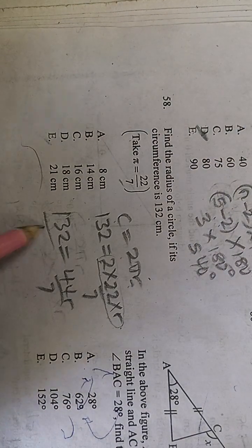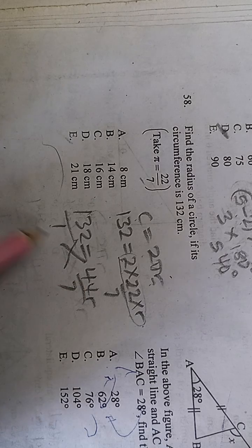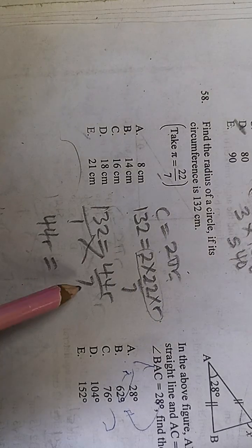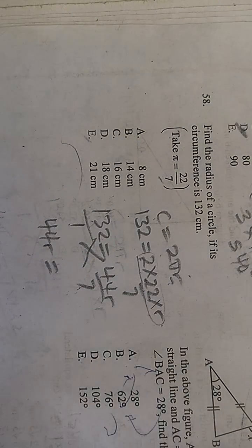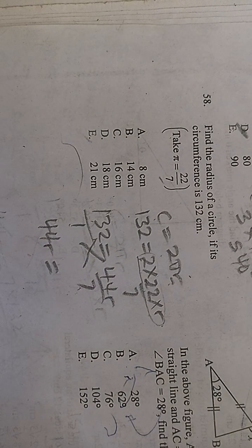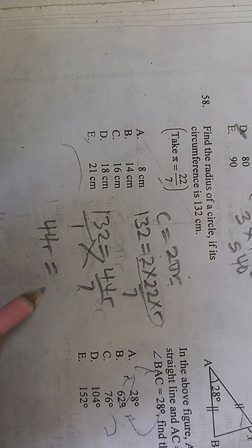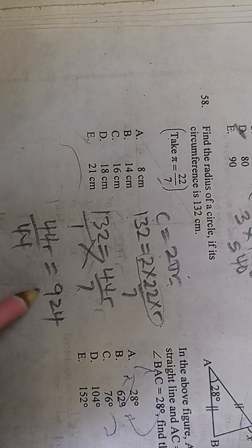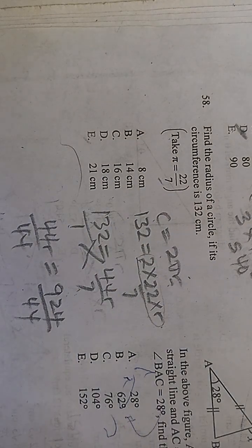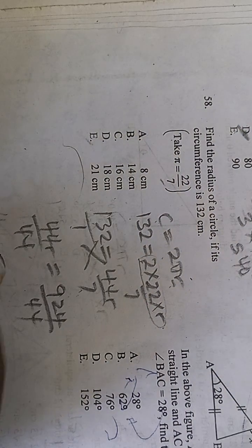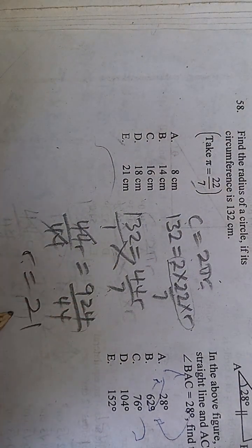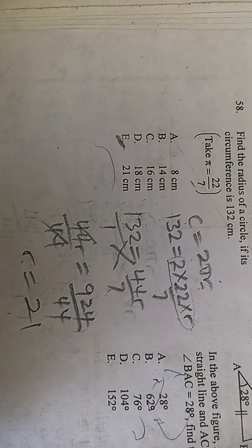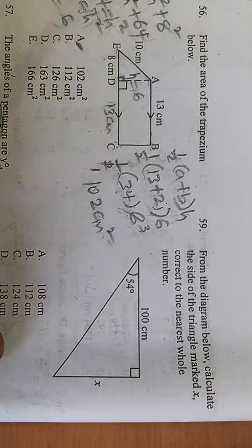So we cross multiply. So 1 times 44r will give me 44r. Then 7 times 132 will give me 924. Then I divide both sides by the coefficient of r, which is 44. Divide by 44, we have r as 21, because this will cancel this. So our r is the division, which is 21. Option E.